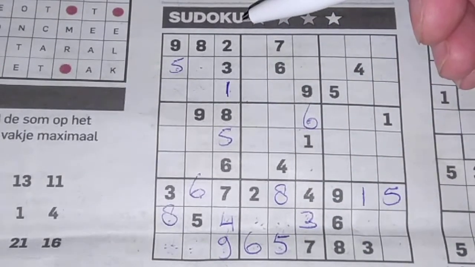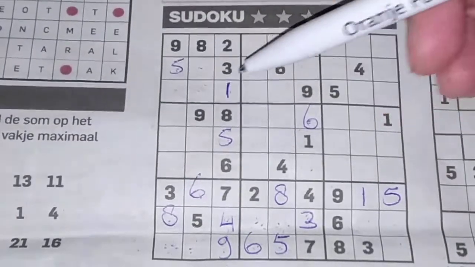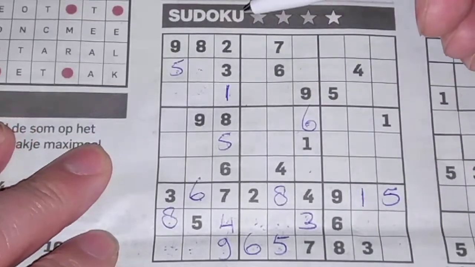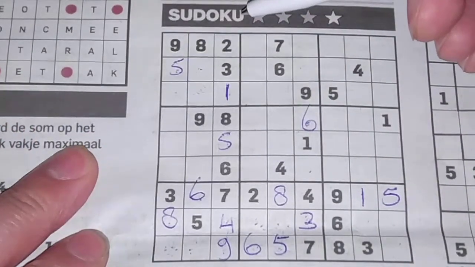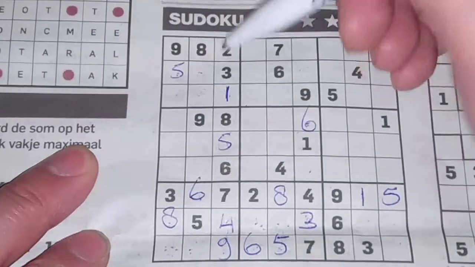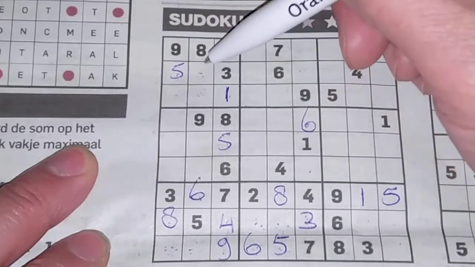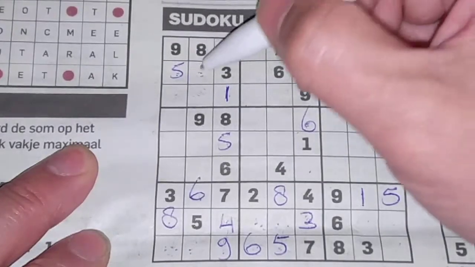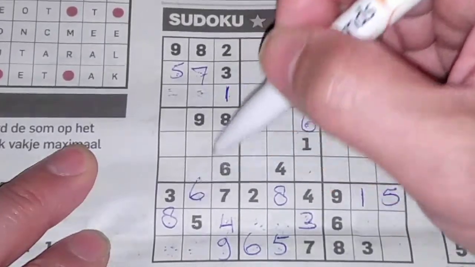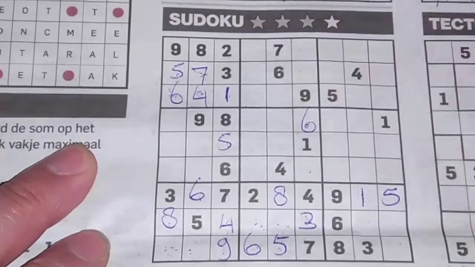Then 4, 6, and 7 missing numbers here in this big square. I see here a 4 and a 6, so no 4 and 6 in this box. One digit remains, that should be the 7. Here 6 and 4, 6 and 4. We have a 6 here, so no 6 there. 6 should be there, and the 4 goes here.